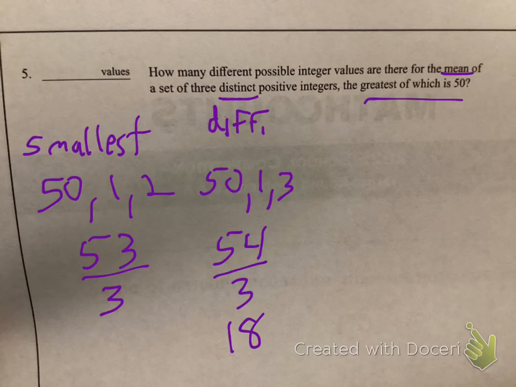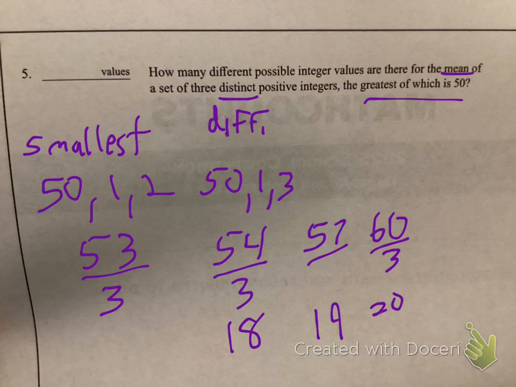And then I could find all the other values. I don't need to do that. Like I know that I can find for 19, because that would be making a sum of 57, and I know I can do it for 20 and so forth, making a sum of 60 divided by 3. So I can make all these other sums, so I don't need to waste time with that.